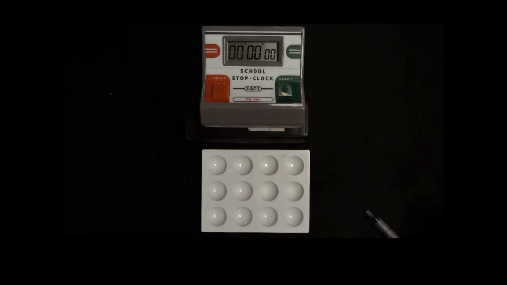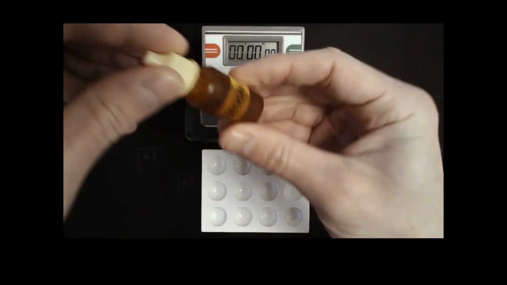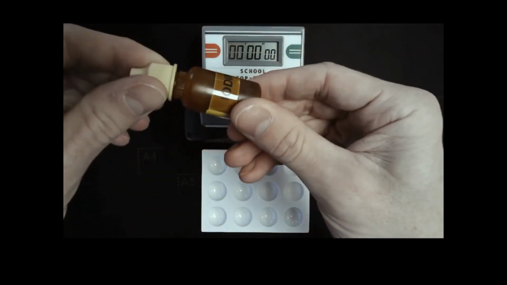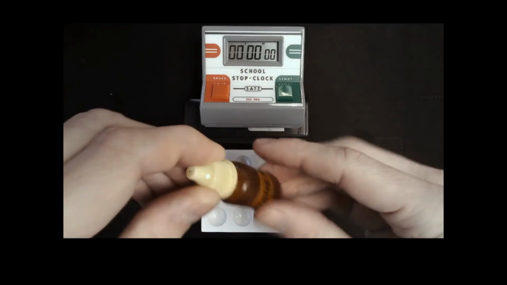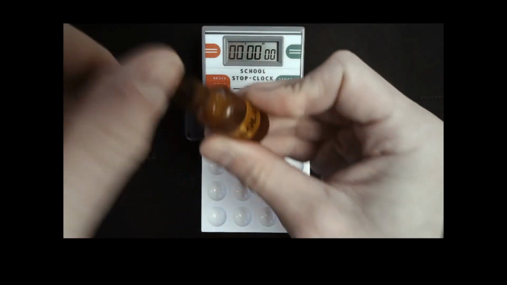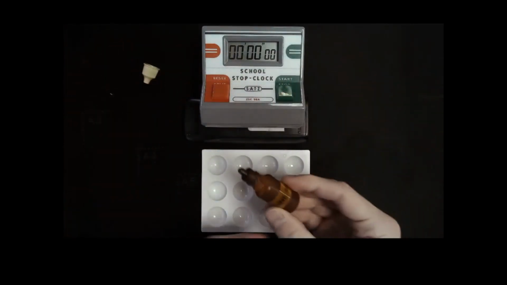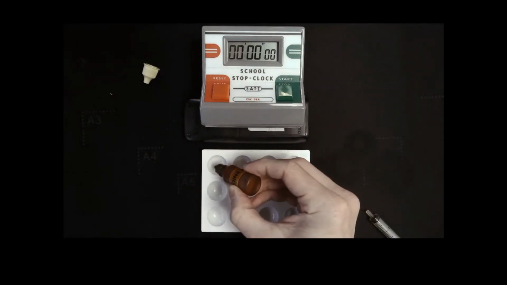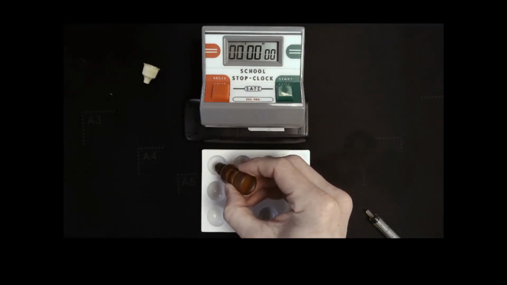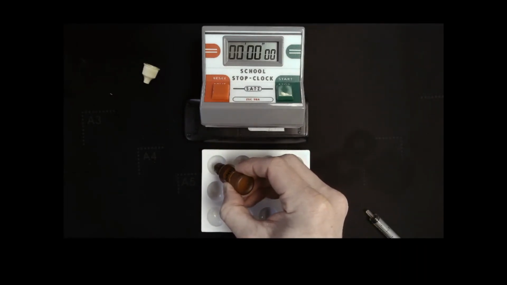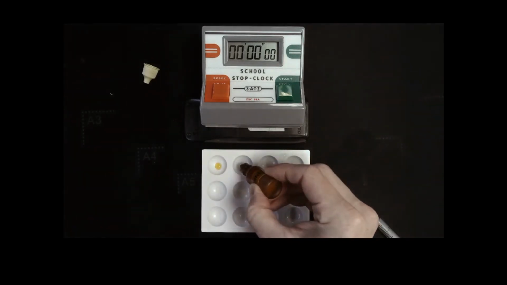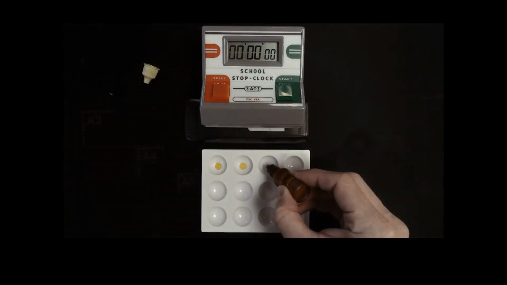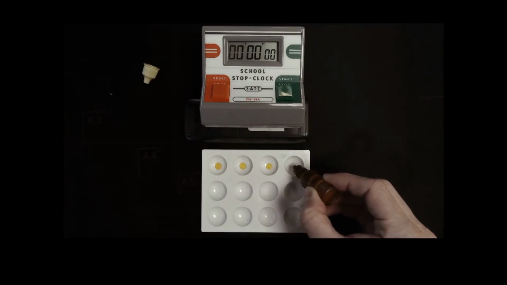Right, so next what we need to do is put a drop of iodine solution into each one of these pits on the spotting tile. It's important to only use one drop, because otherwise it can affect the results. Very carefully, one drop.